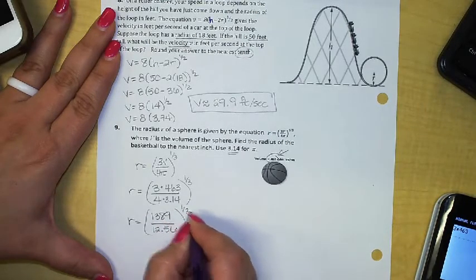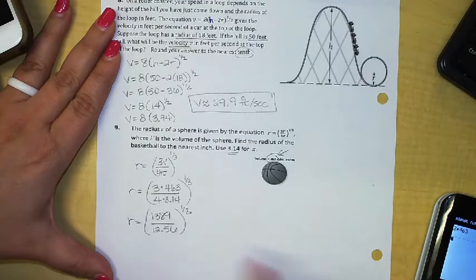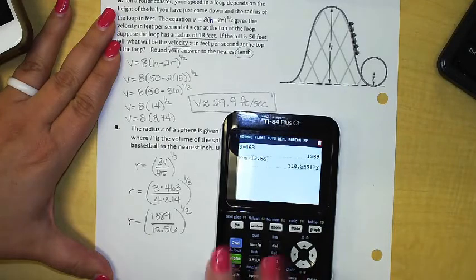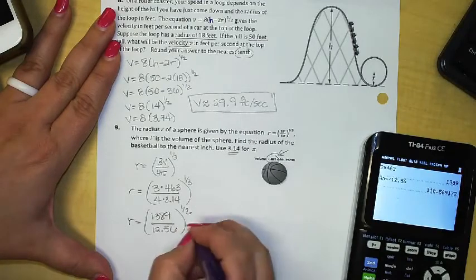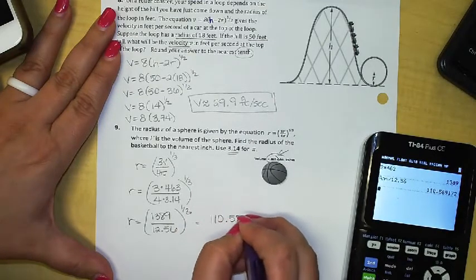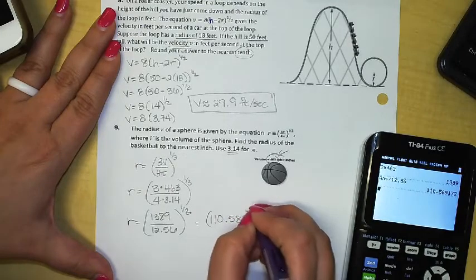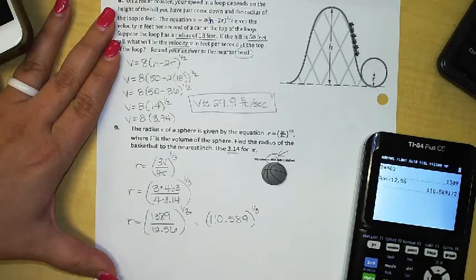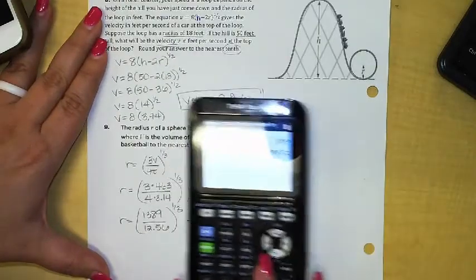I'm still going to divide that before I even deal with that exponent, right? Parentheses first. So when I divide by that 12.56, looks like we get about 110.589 approximately. And then we want to take the cube root of that, and that's going to tell us the radius of this basketball.